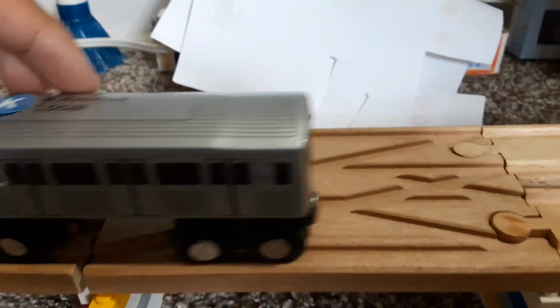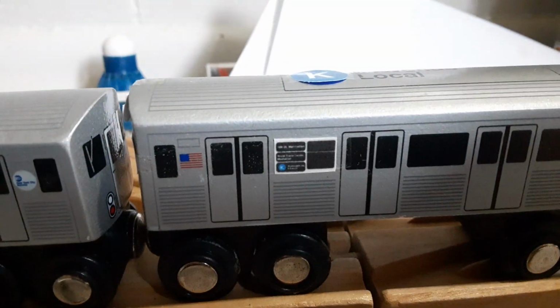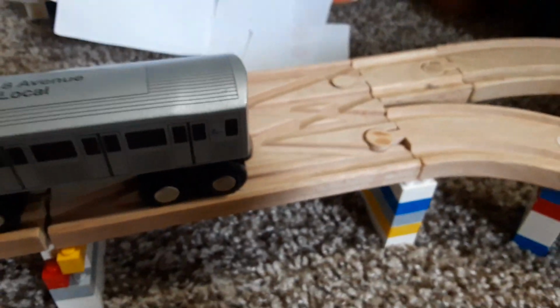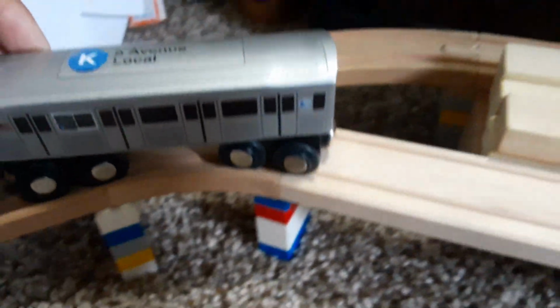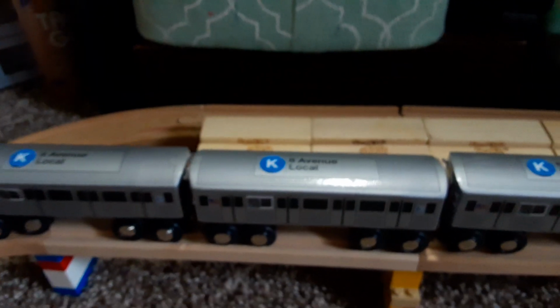So we're gonna pull out the station. Oh yeah, I fixed the roll signs too, if anyone noticed. It's completely blue now, because I bought ink. So now the signs are fixed. And now we're gonna end up right there.